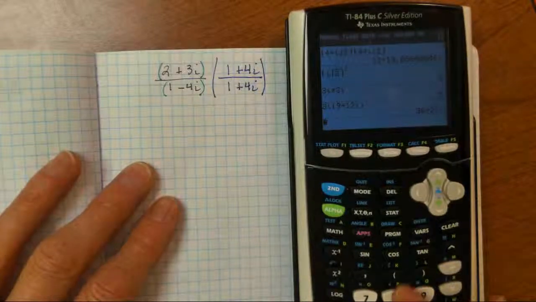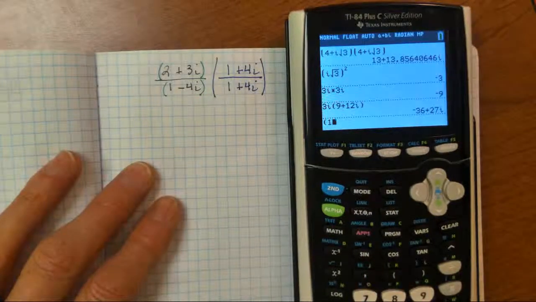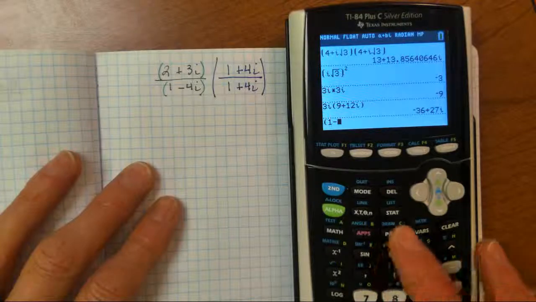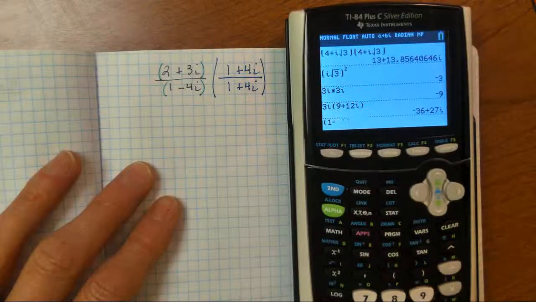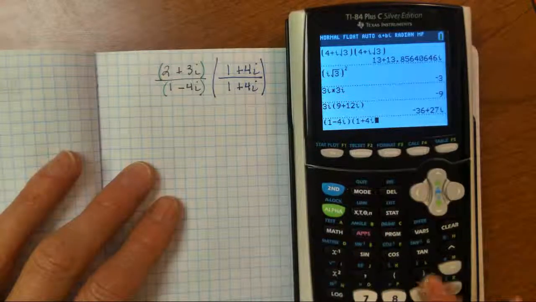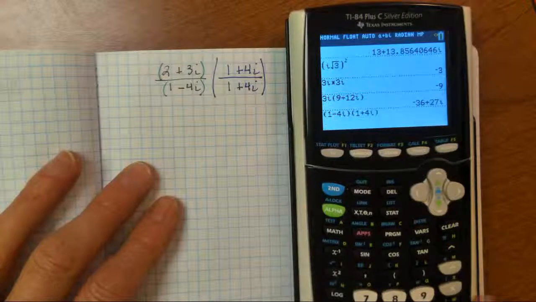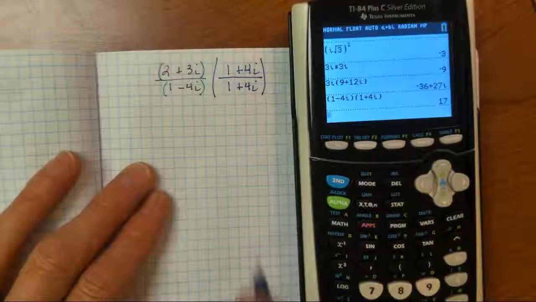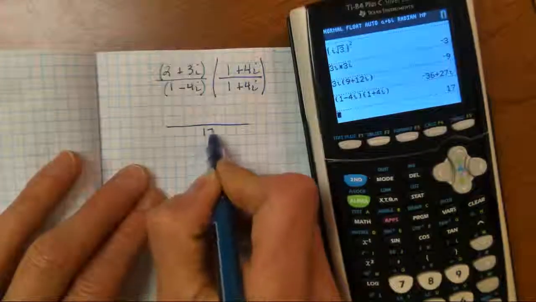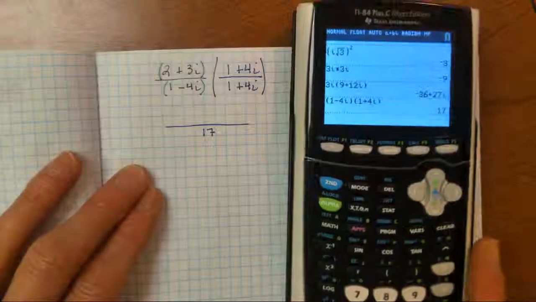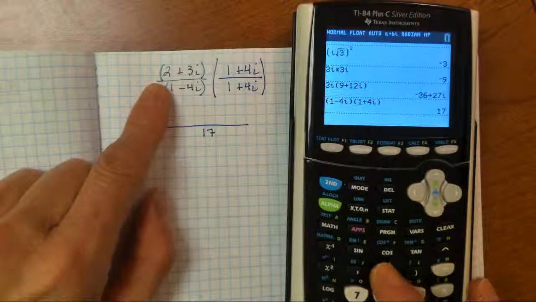So I'm going to do parentheses 1 minus 4i times 1 plus 4i. That's my denominator. I get 17. See how nice that is? So my denominator, I got 17.